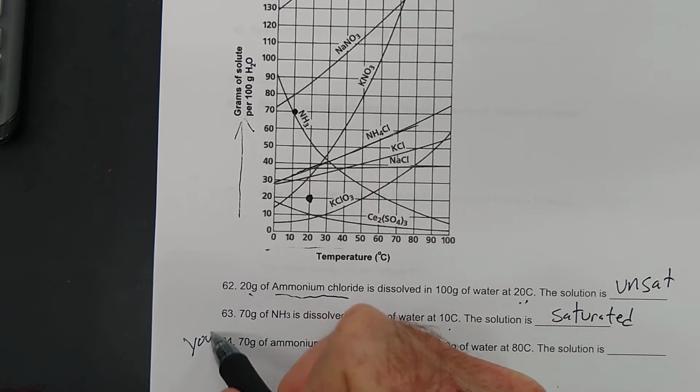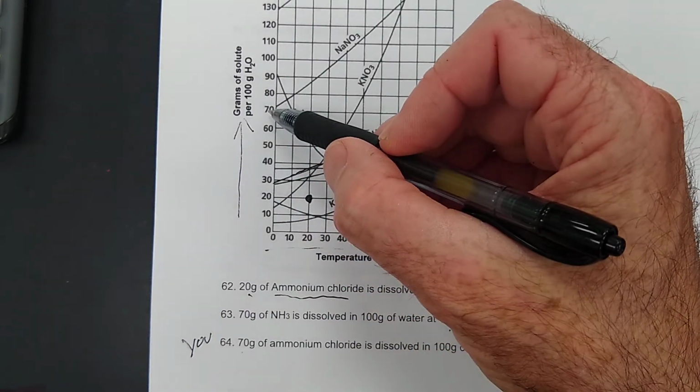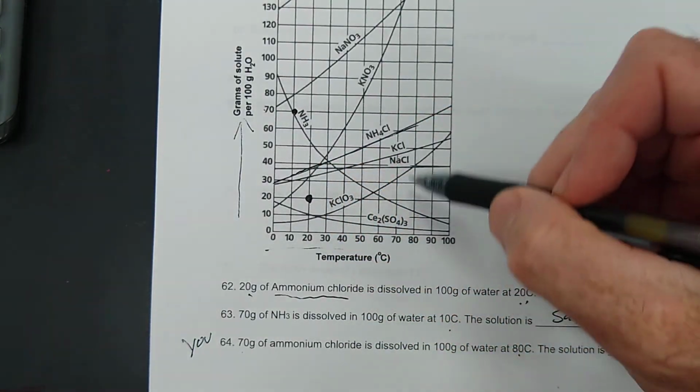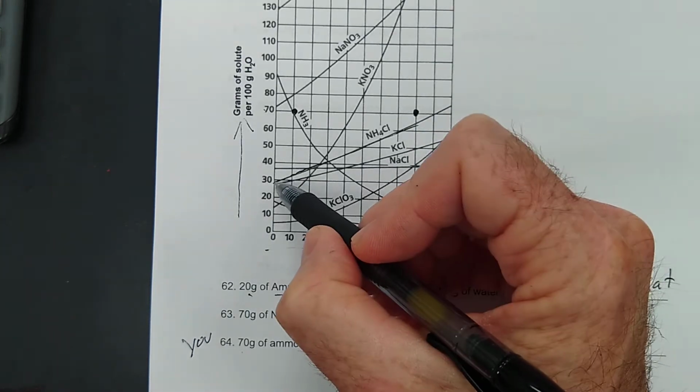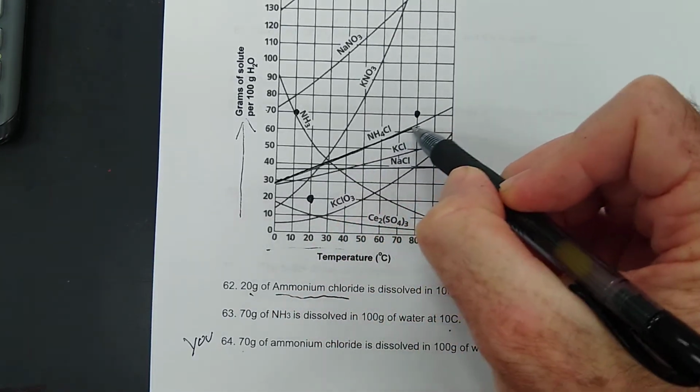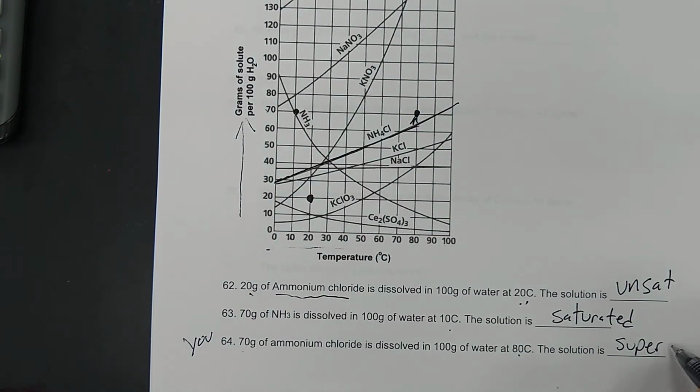This is for you. 70 grams of ammonium chloride at 80 degrees Celsius. 70 grams up here, 80 degrees Celsius. Here's the line for ammonium chloride. We're above the line. Supersaturated.